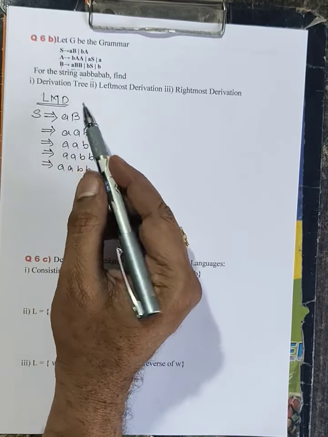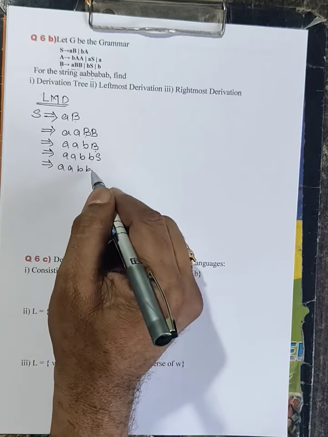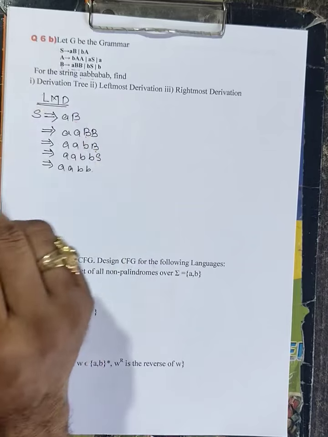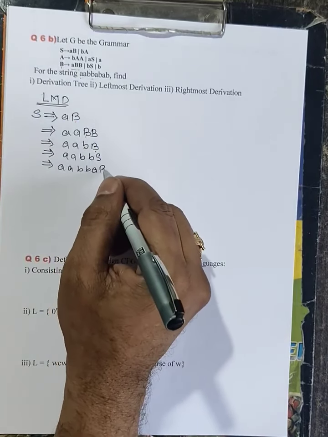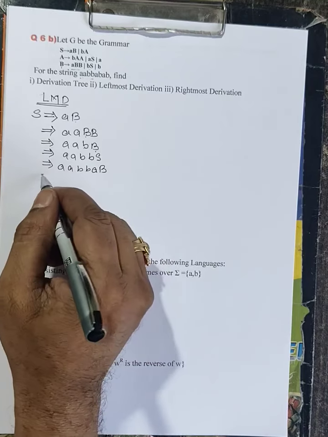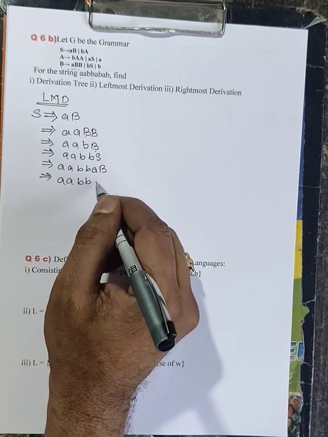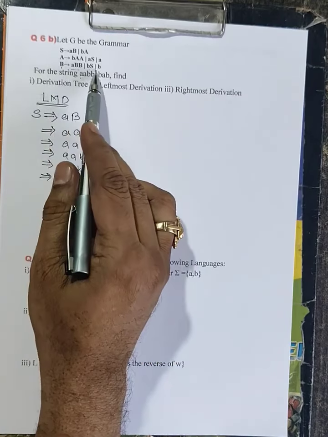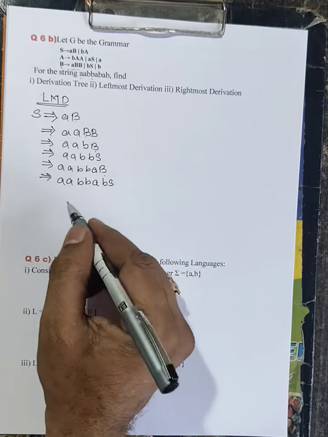Two A, 2B. Again S replaced with first production, S replaced with AB. Then ABB, then A. Next again B replaced with BS, B, yes.